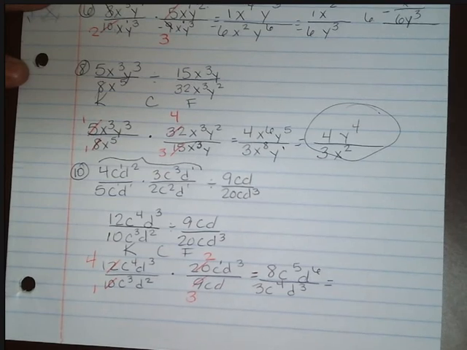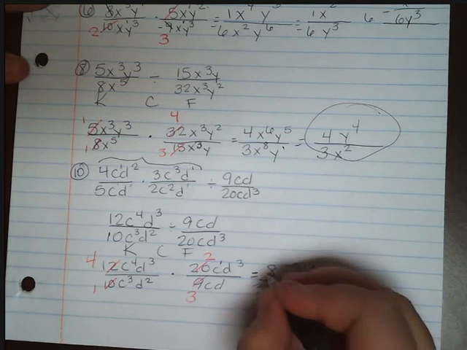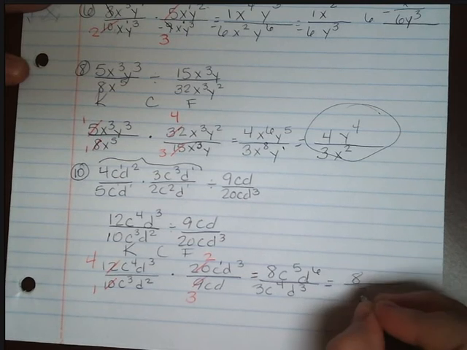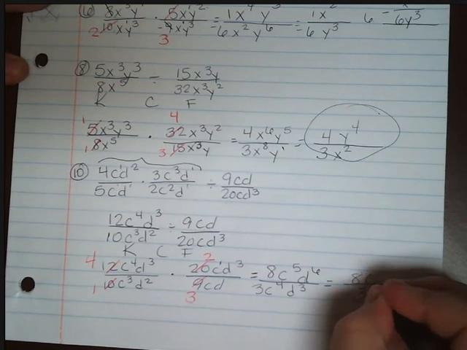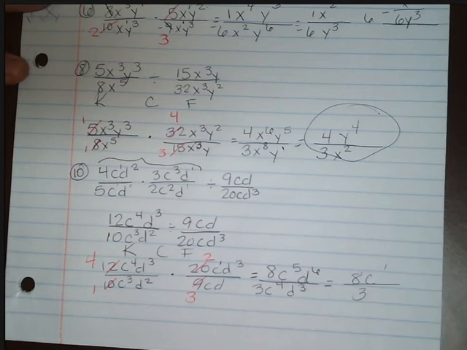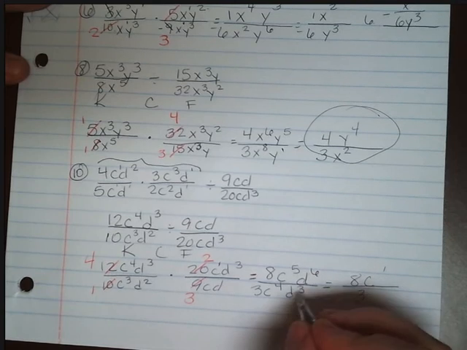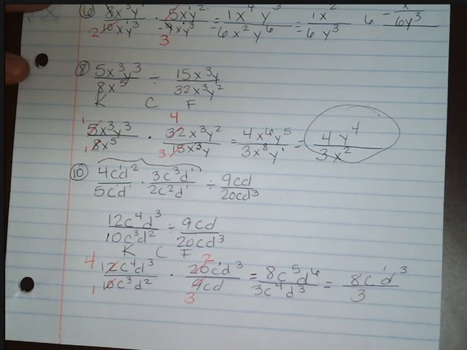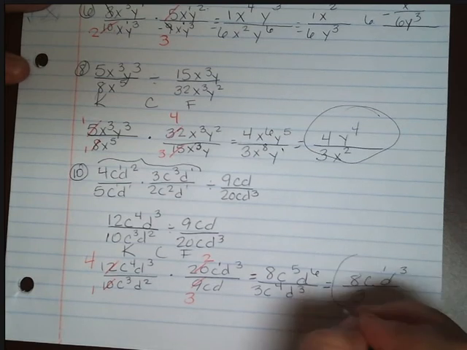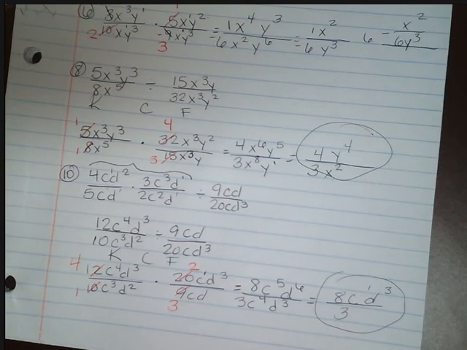So now I go ahead and simplify. So 8 over 3 is going to stay. C to the 5 divided by c to the 4 is c. And you can put c or c to the 1. It doesn't matter. It's the same exact thing. And then d to the 6 divided by d to the 3 is d to the 3 on top. So you should get 8cd to the 3 divided by 3.